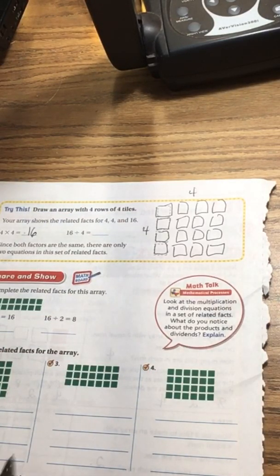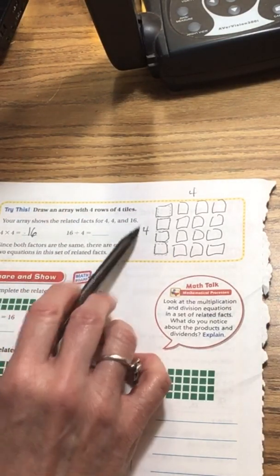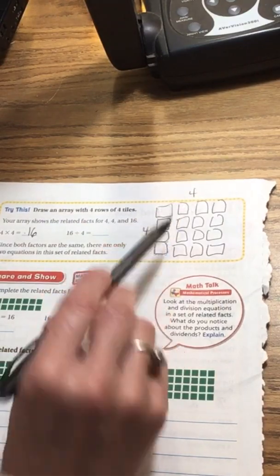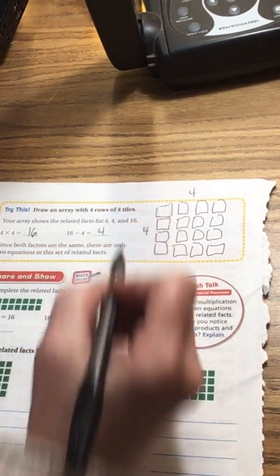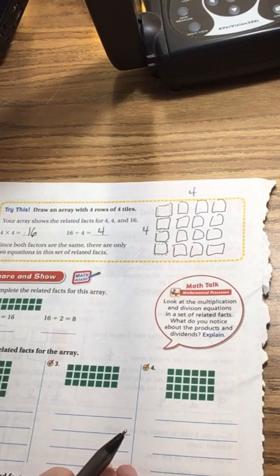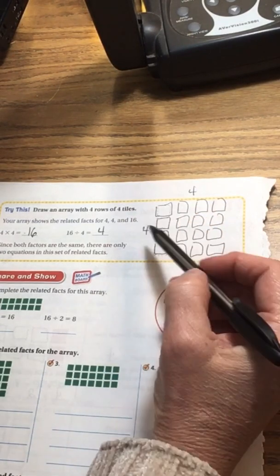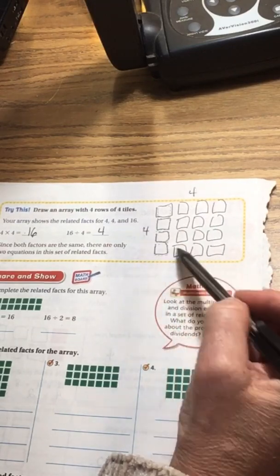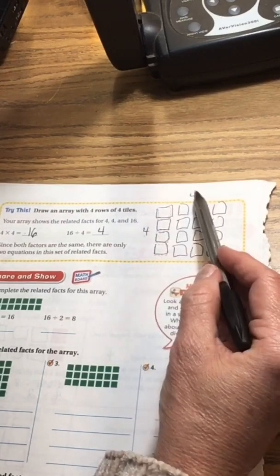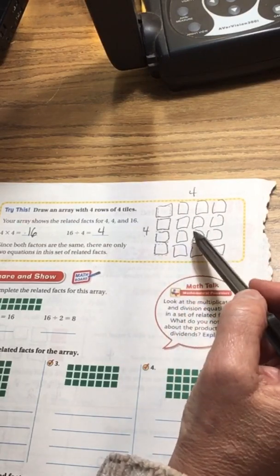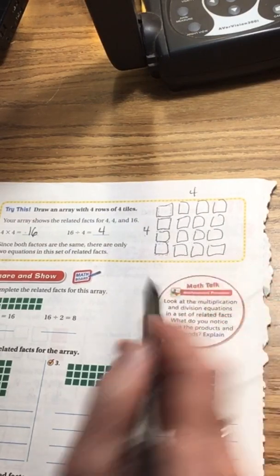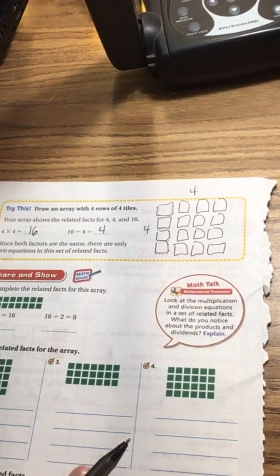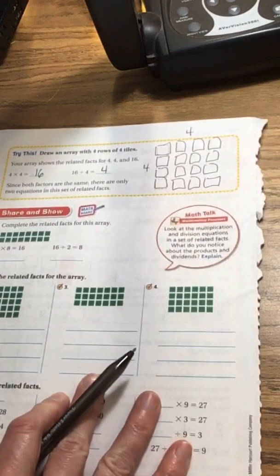Okay, we also have 16 divided by 4, like into 4 groups, gives you how many in each row? 4. Since both factors are the same, there's only 2 equations in this set of related facts. Because these are both 4s, you don't have to go 16 divided by 4 is 4 and 16 divided by 4 is 4. You don't have to do that. They're trying to make it a little bit easier. Because it's the same problem over again, right?